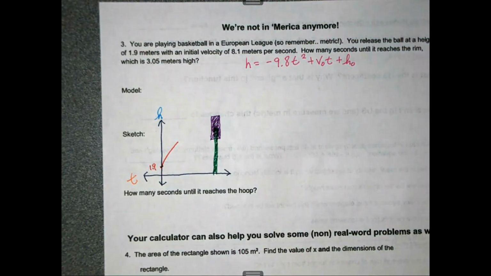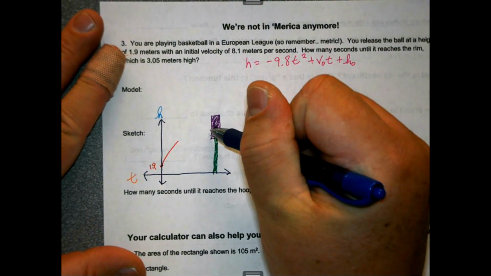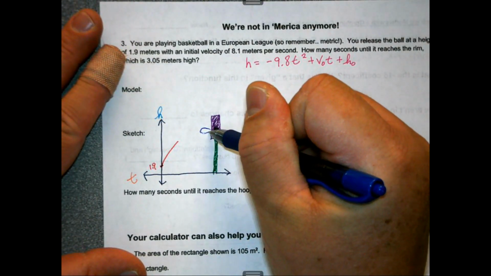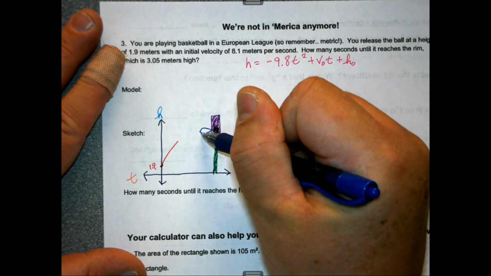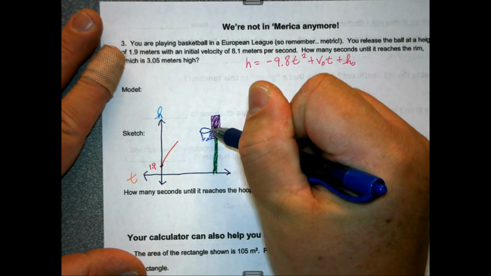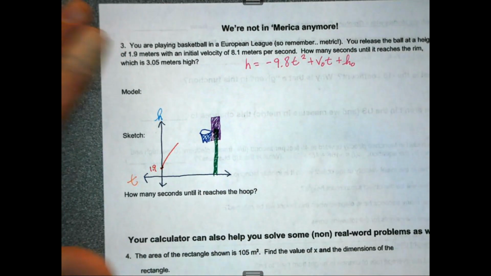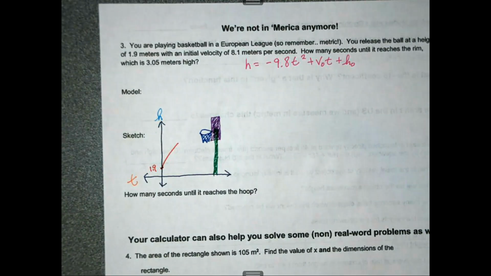All right, and then I've got the rim and the basket, and my little basket net here. Wow. Look at that. There's some artistry there.